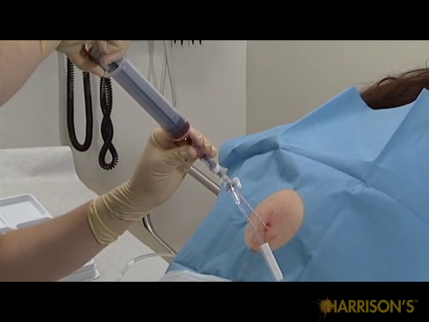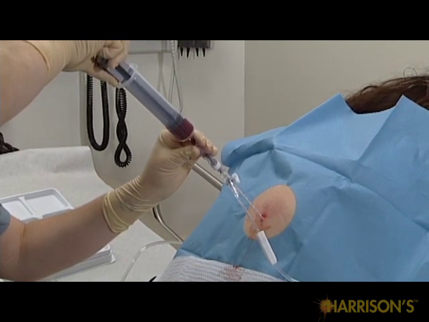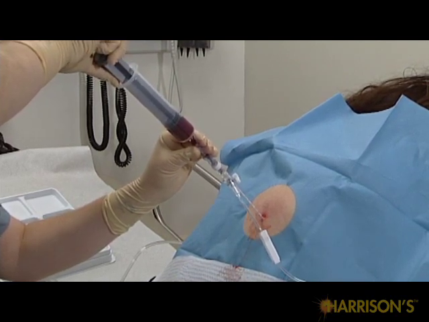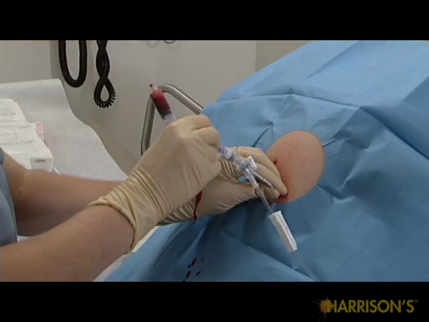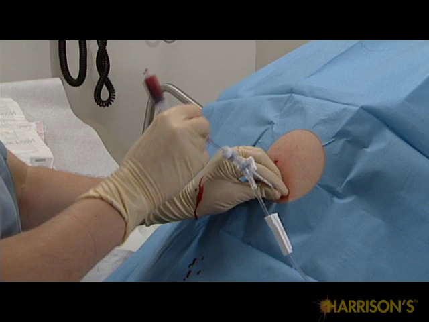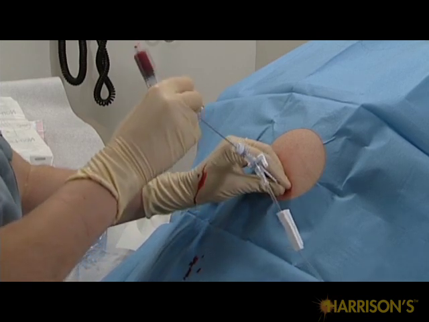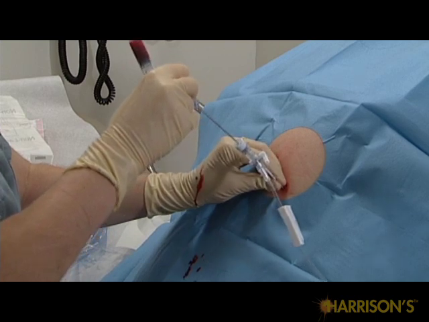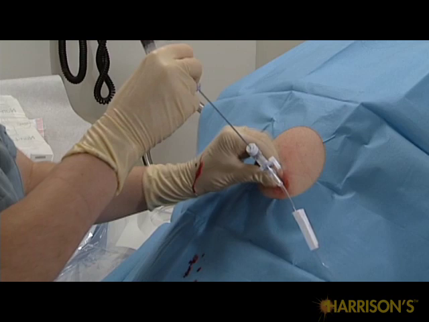Drain 30 to 60 cc's of fluid to be used for analysis. Send the collected specimens to the lab. Next, advance another 1 millimeter before pushing the catheter sheath into the pleural space. Draw the needle back as you advance the catheter.